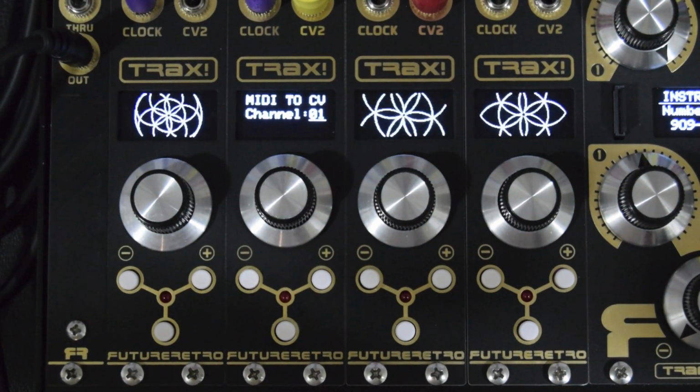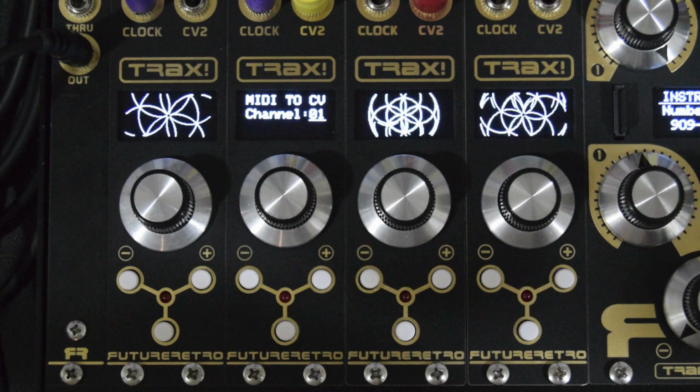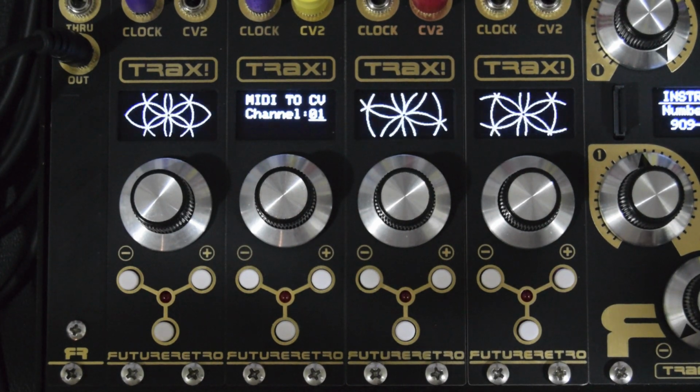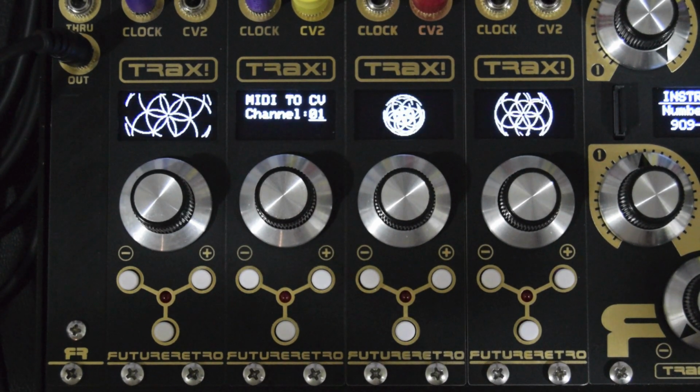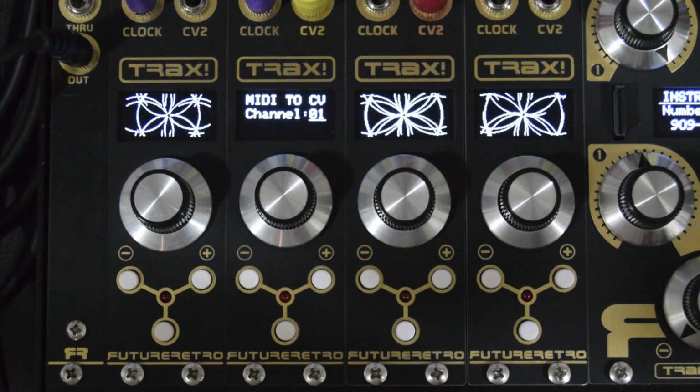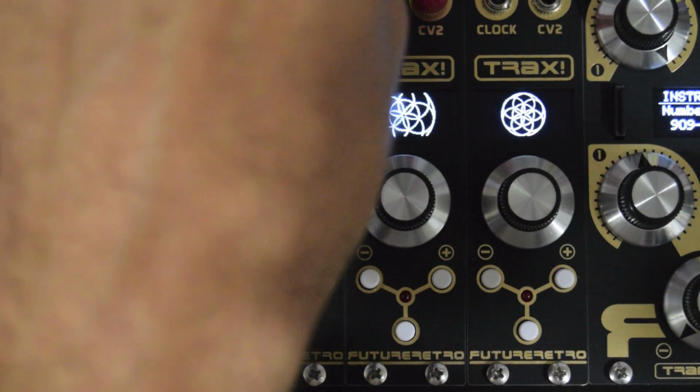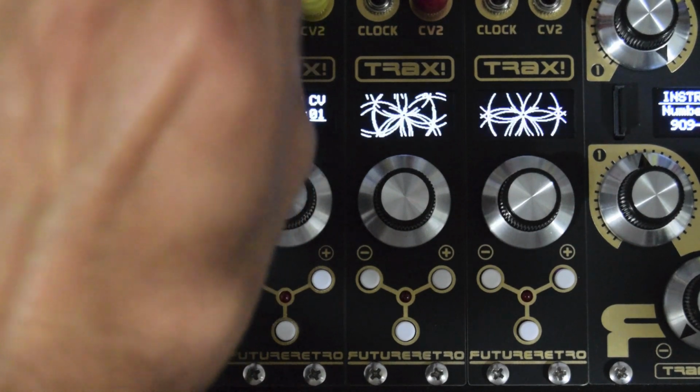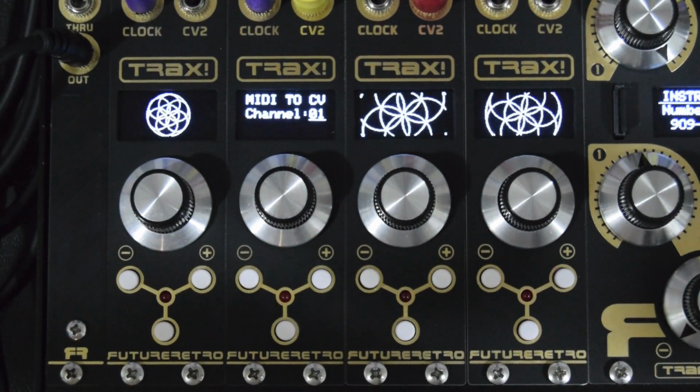So the trigger signal is going to be generated based on when we receive a note on from MIDI. The pitch of that MIDI note that we receive will be converted to CV1, and the velocity of that MIDI note will be converted to CV2 output.